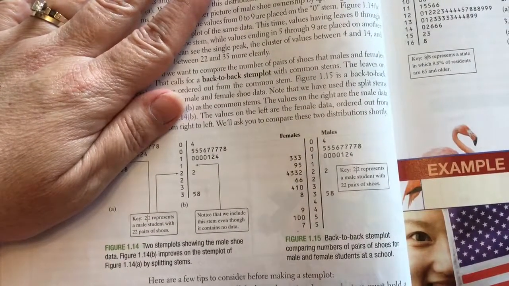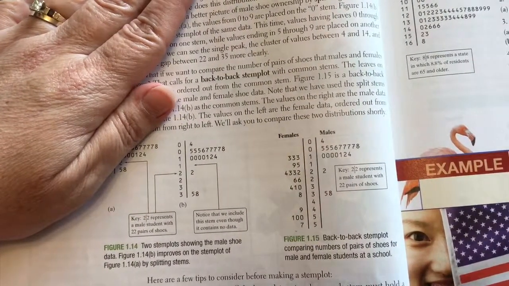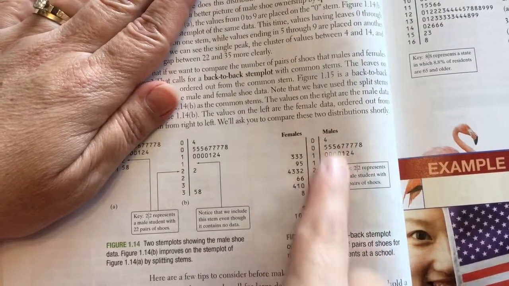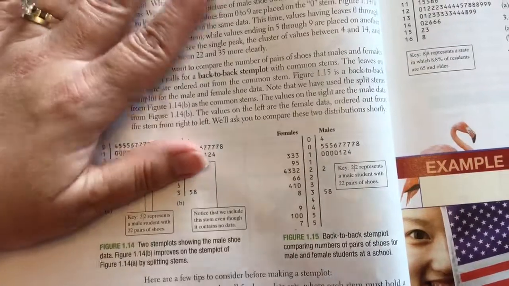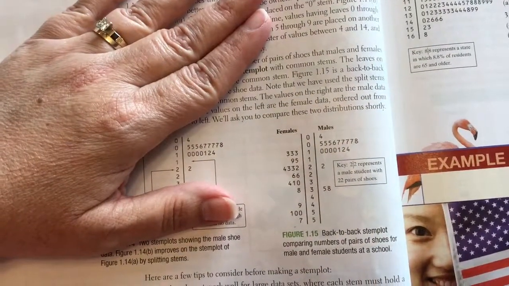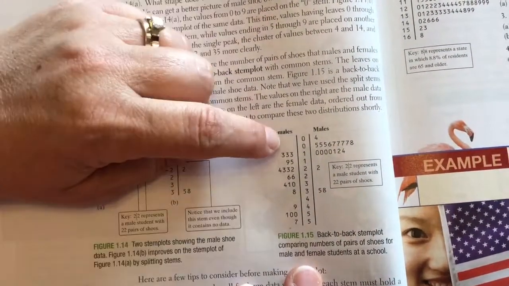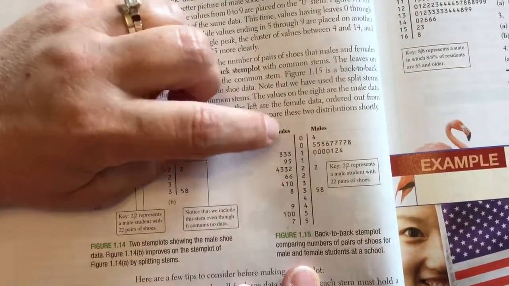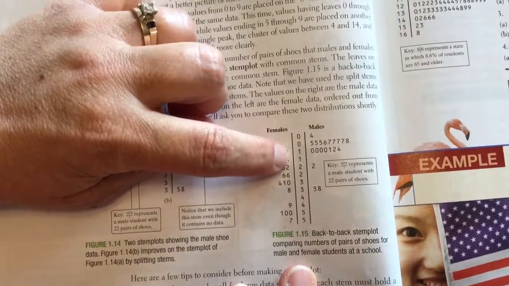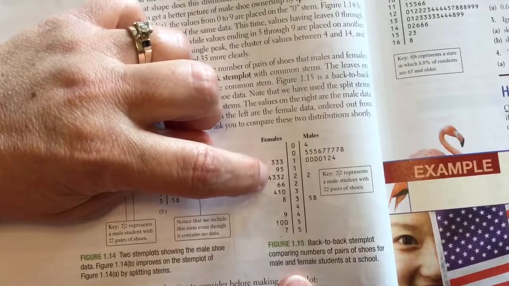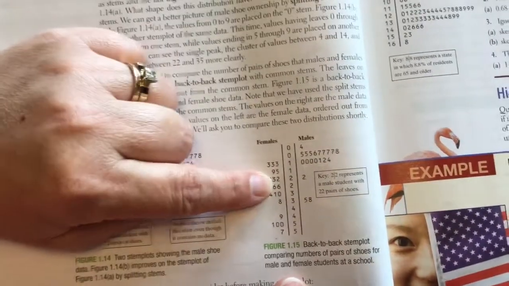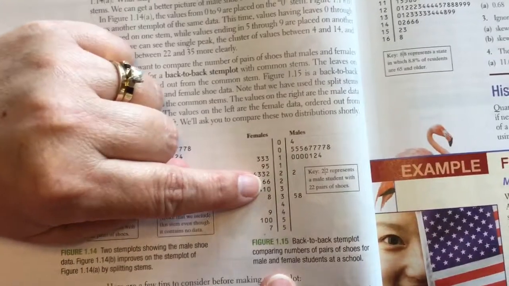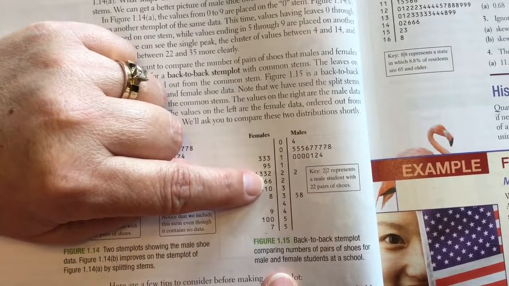Center. I believe there are 20 observations. Yes, there are 20 observations for female and 20 for male. So if we go 10 in from the bottom and 10 in from the top, there's no middle value, so we have to look at the 10th and the 11th. Counting from the lower one: 1, 2, 3, 4, 5, 6, 7, 8, 9, 10, and 11. If I average 26 and 26, I get 26. So the typical number of pairs of shoes that a female has is 26 pairs.